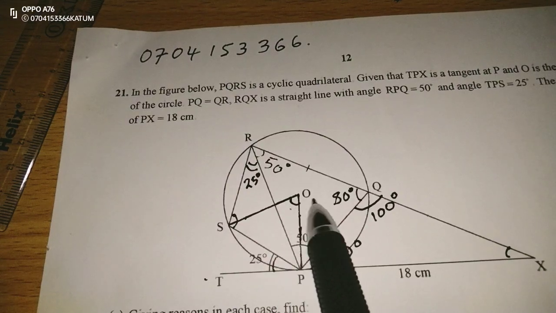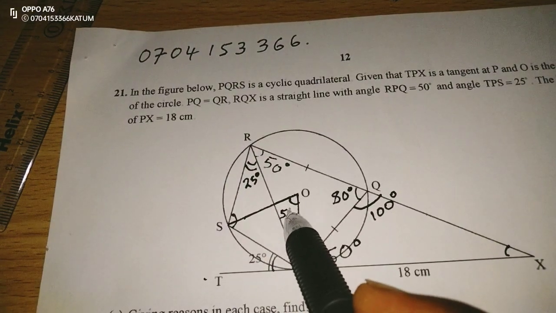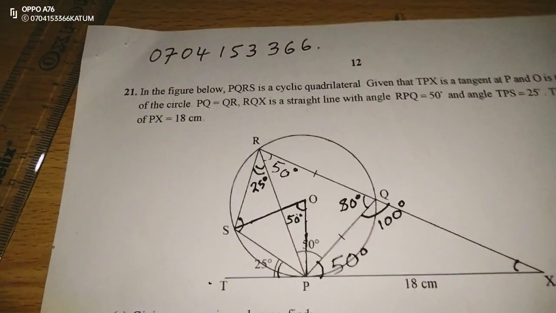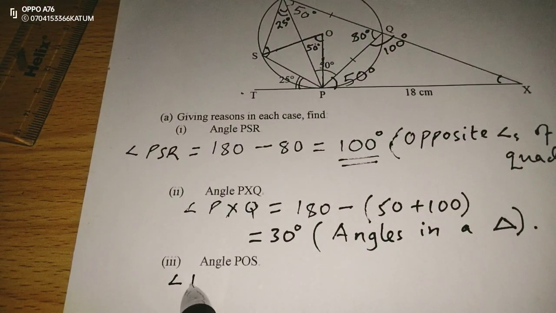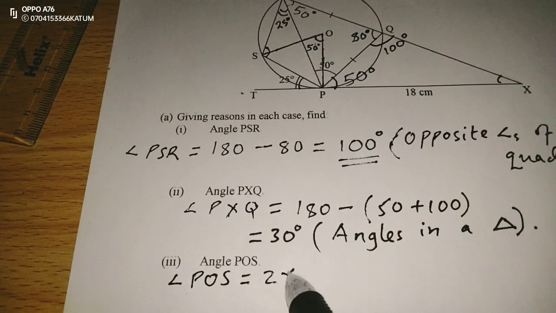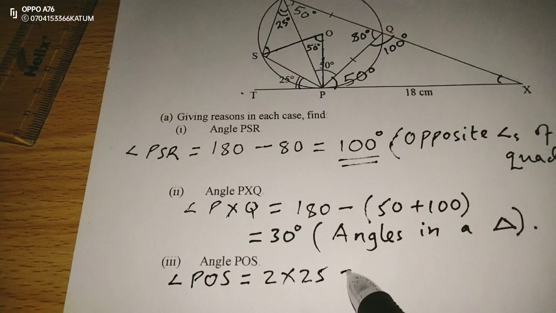Therefore, the angle at the center is going to be 50 degrees. Angle POS is equal to 2 multiplied by 25, which gives us 50 degrees.